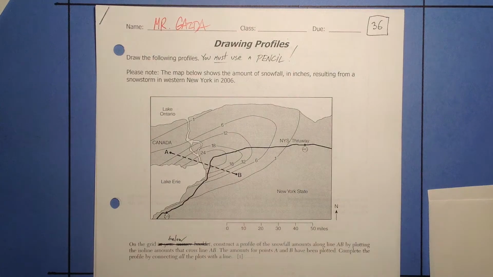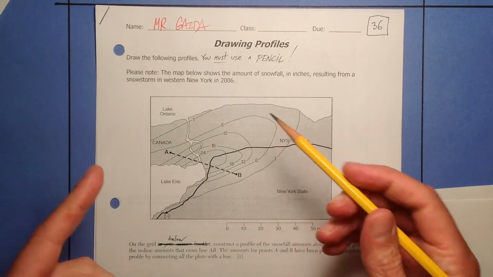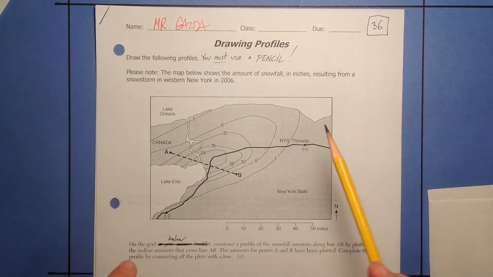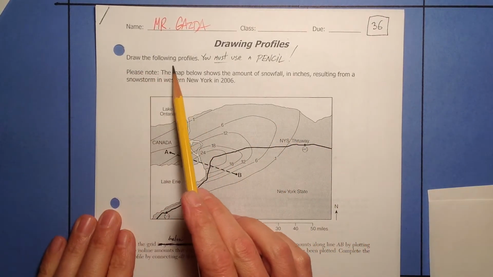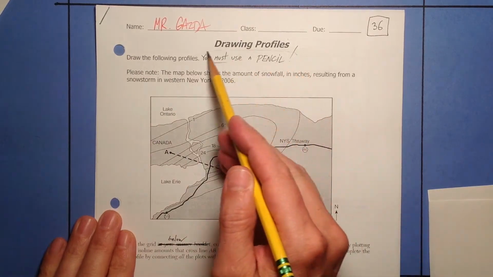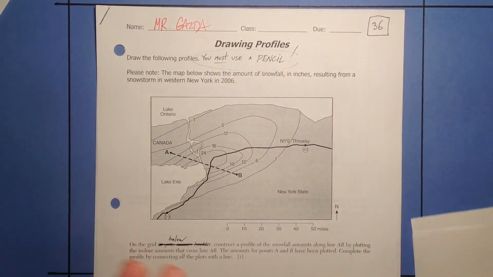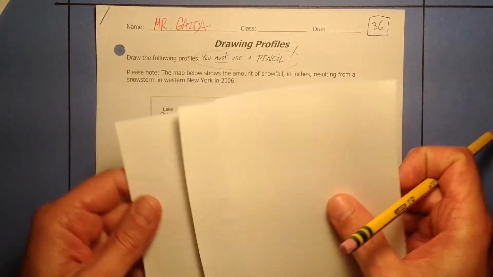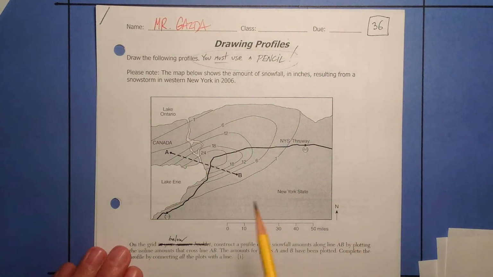Here, 36, we're going to draw profiles, which is going to be a side view of a mountain, or in this case, it's actually going to be snowfall amount. So draw the following profiles. You must use a pencil. Very important. You need a pencil. You need some sort of pieces of scrap paper. I have small ones. You can use a full sheet, but you definitely need that.